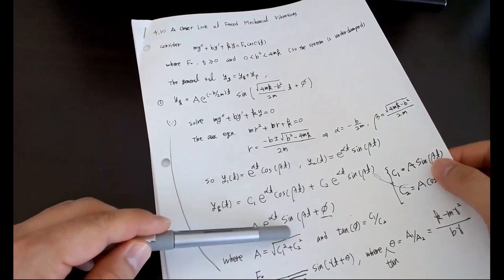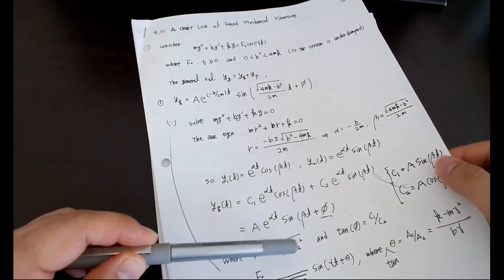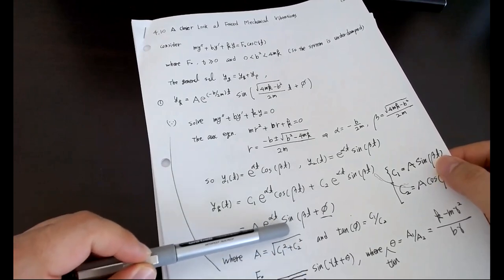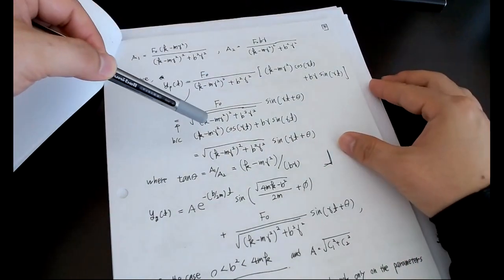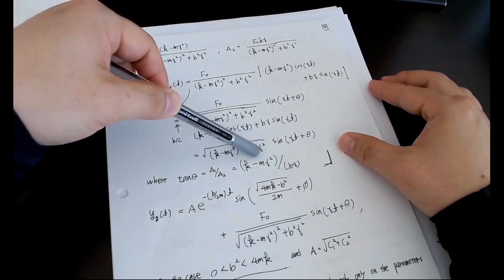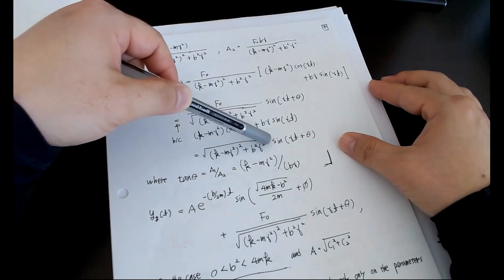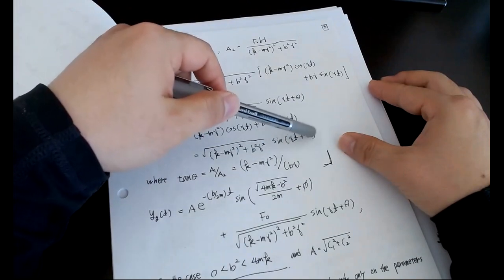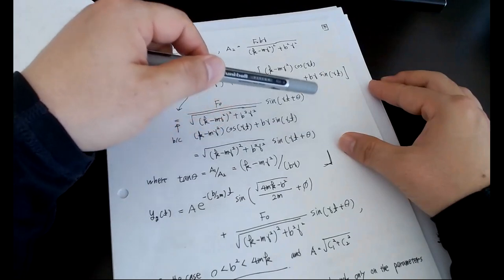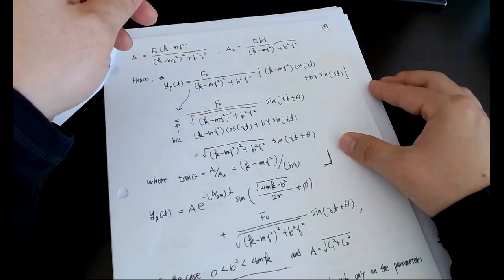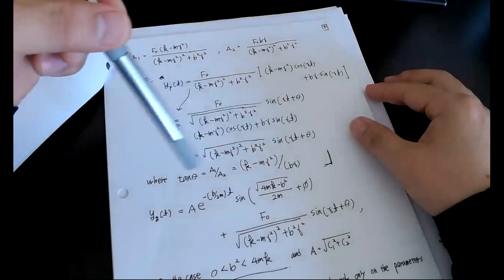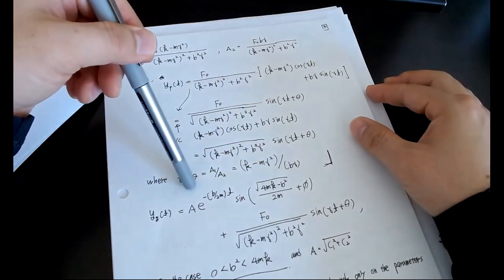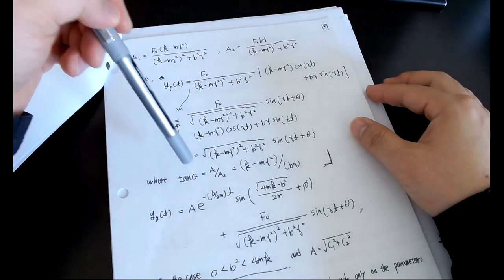So we can figure out the amplitude, which is the square root of C1 squared plus C2 squared, times sine gamma t plus phi. Phi is the phase angle, which can be obtained by this: tangent phi is equal to A1 over A2. What's A1? A1 is this, and A2 is this.